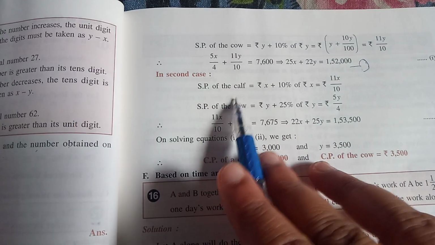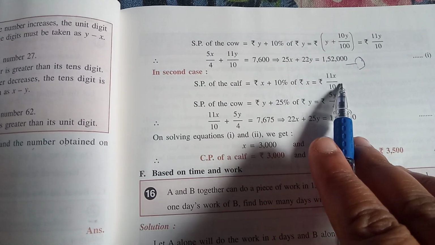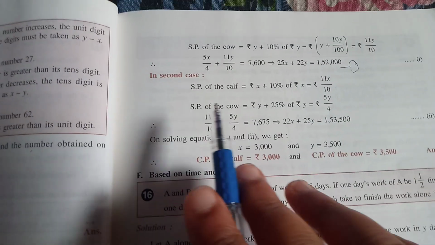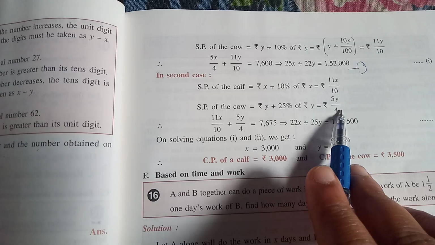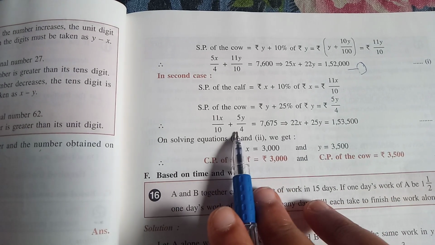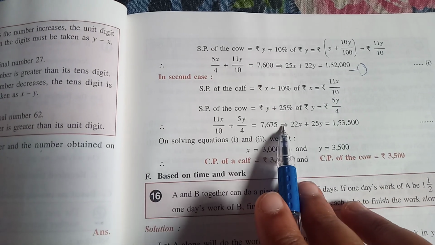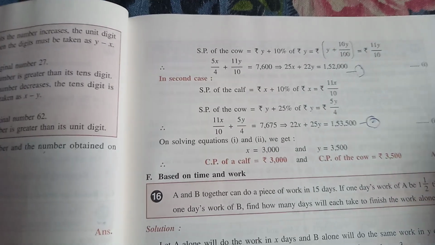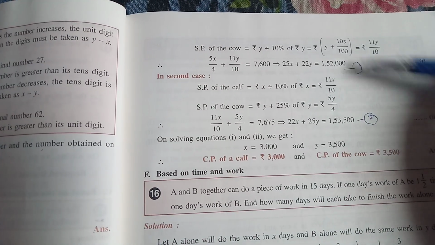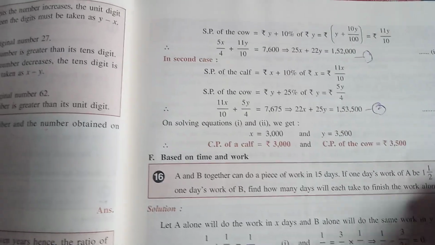Then in the second case, selling price of the calf is X plus 10% of X, and of the cow is Y plus 25% of Y, and this time he has sold for 7675. So from here you will get the second equation. Now solving these two equations, you will get your answer.